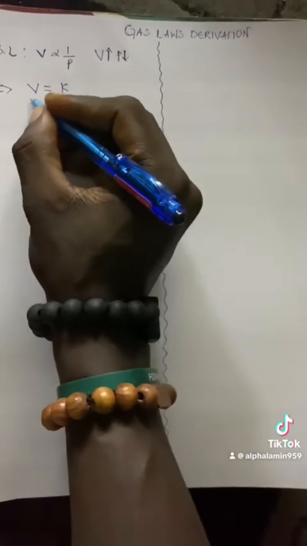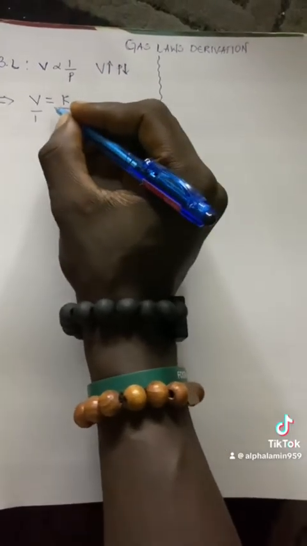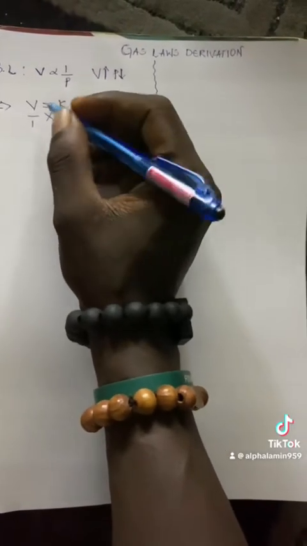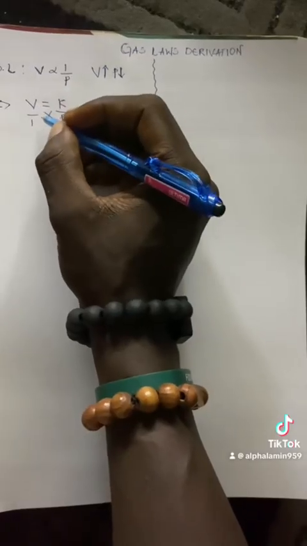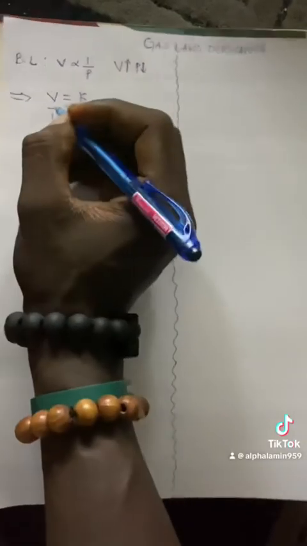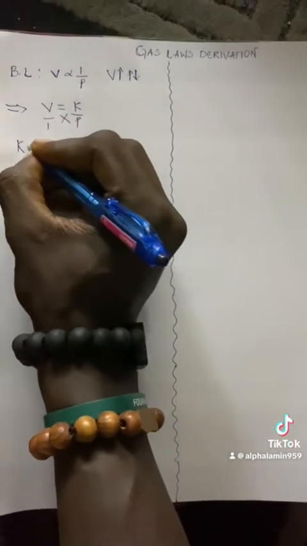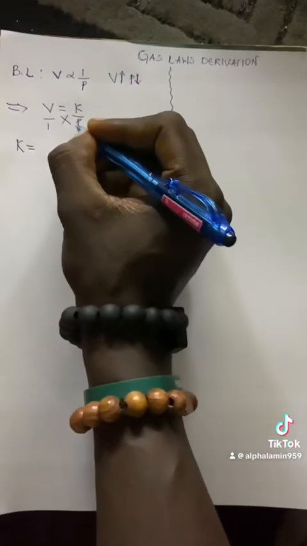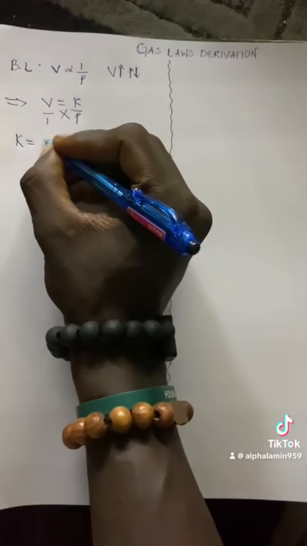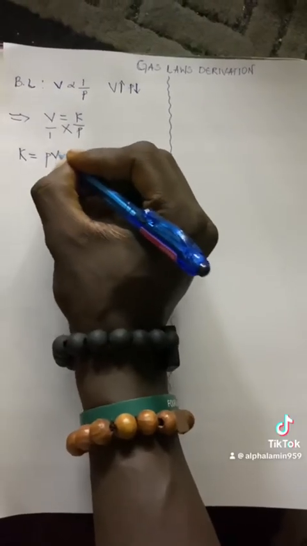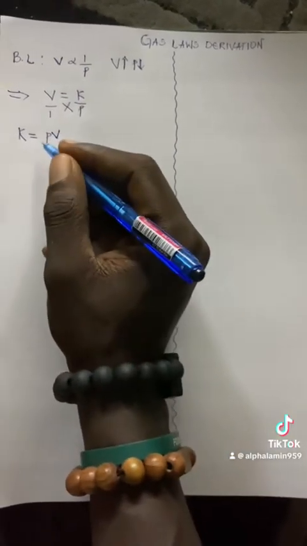If you cross multiply, let's say we have 1 here, then this multiplied by this. V times P, K times 1. So if you multiply K times 1, then it's just K. Equals, if you multiply P times V, then it is what? PV. So K is equals to what? PV.